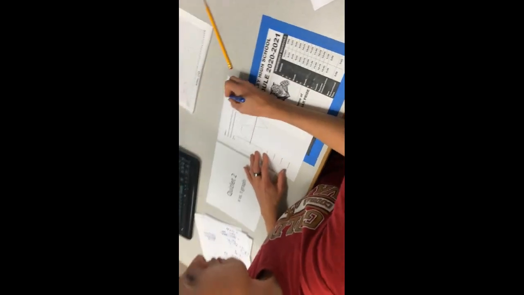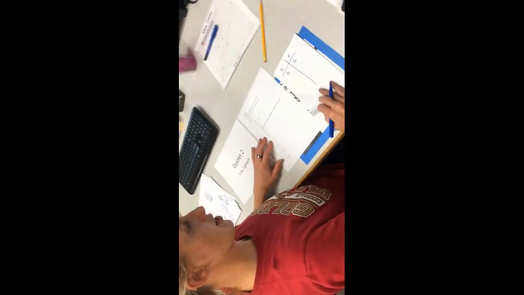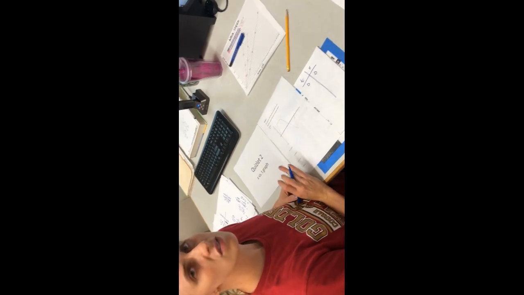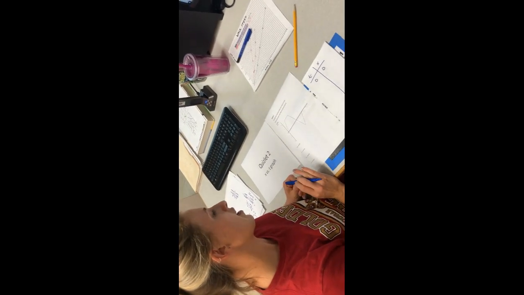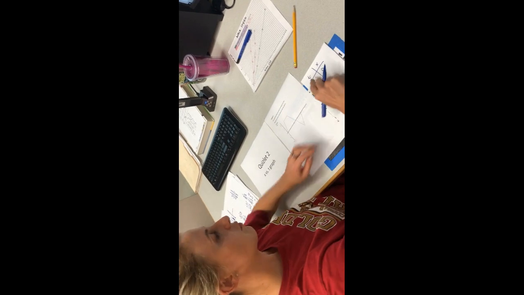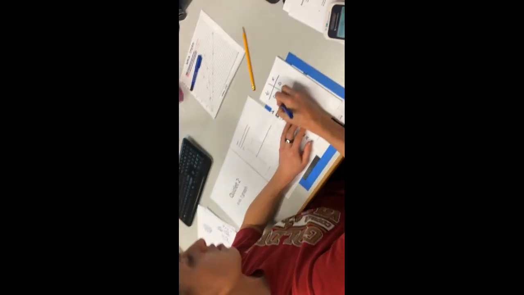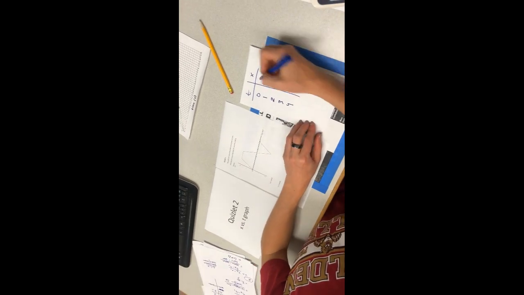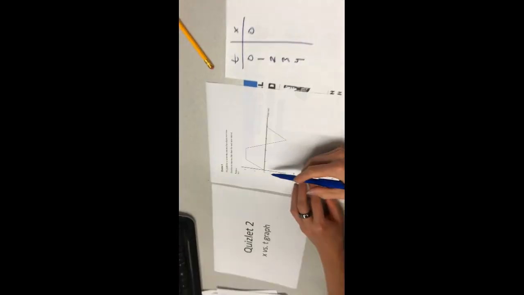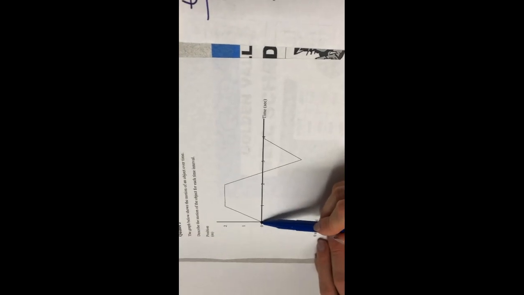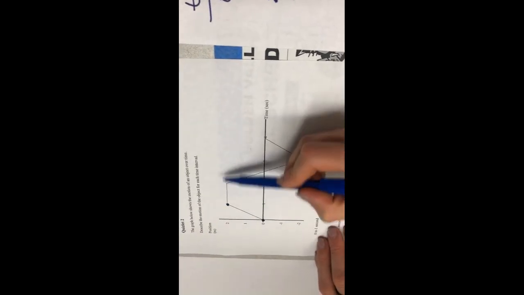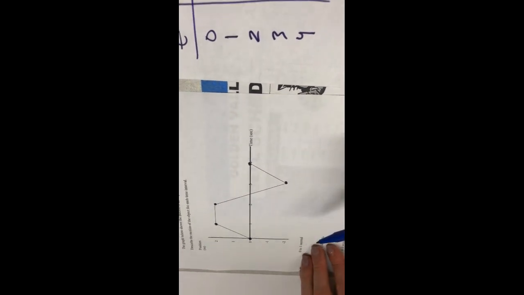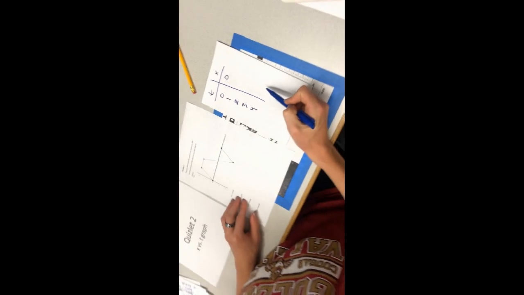So here we go. Should I have them pause? What I want you to do is pause right now, and I want you to collect the data points. So for when time equals 0, 1, 2, 3, and 4, I want you to plot the position. At 0 seconds, where is it? At 1 second, where is it? At 2 seconds, where is it? At 3 seconds, where is it? At 4 seconds, where is it? Write those numbers over there.